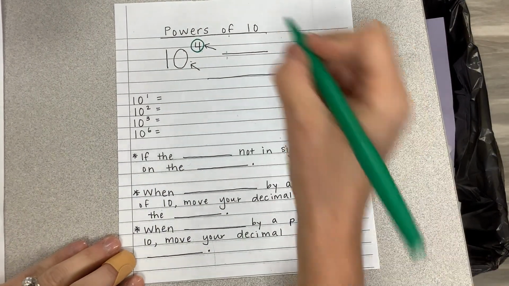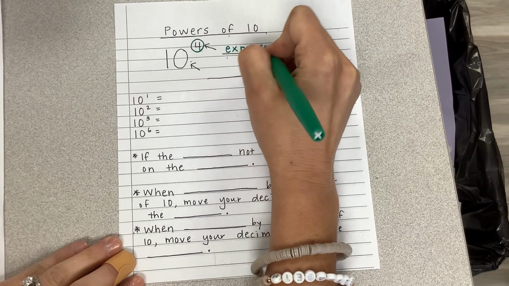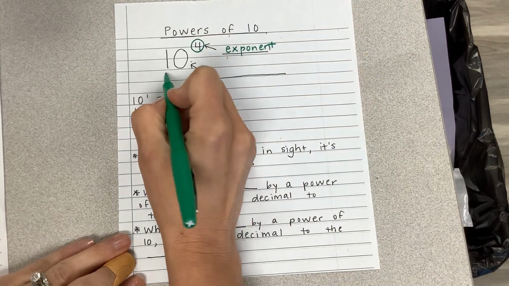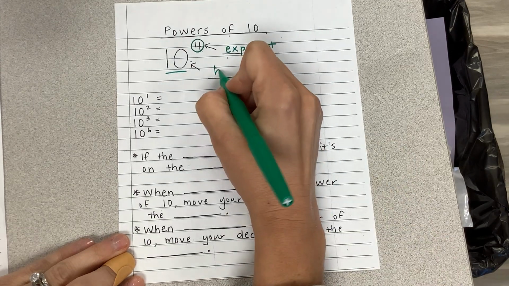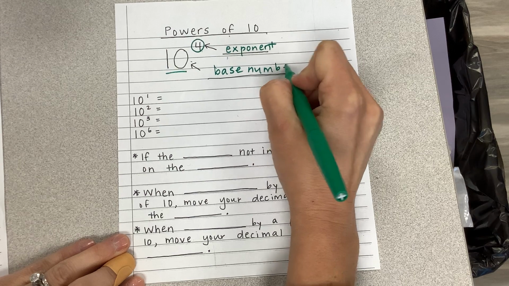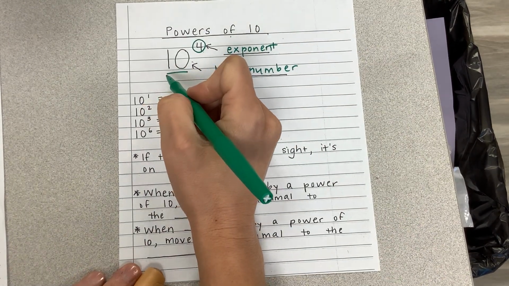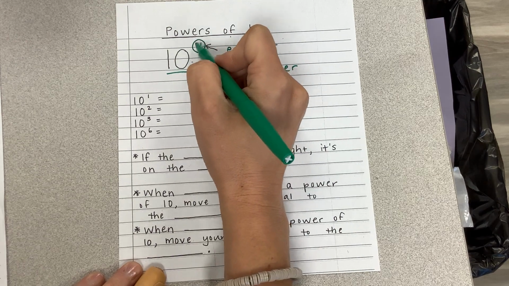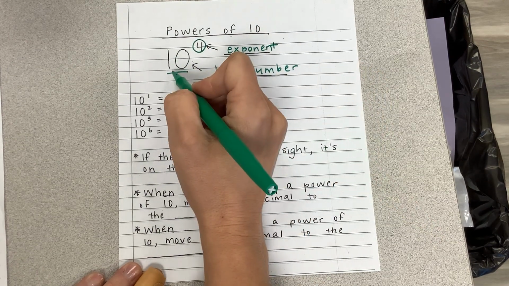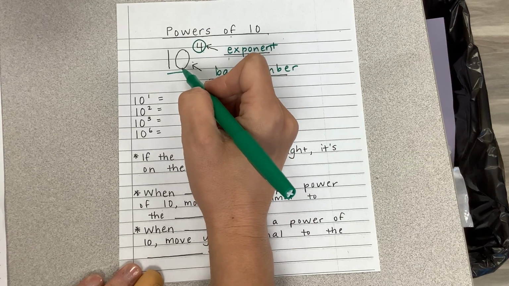This teeny tiny little 4, what is this? Exponent. What about this large 10 right here? Base number. So that base number is the number that repeats whatever amount of times that our exponent says. So in this case, 10 would repeat 4 times: 10 times 10 times 10 times 10.